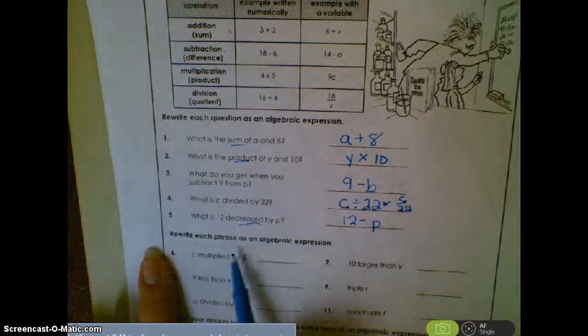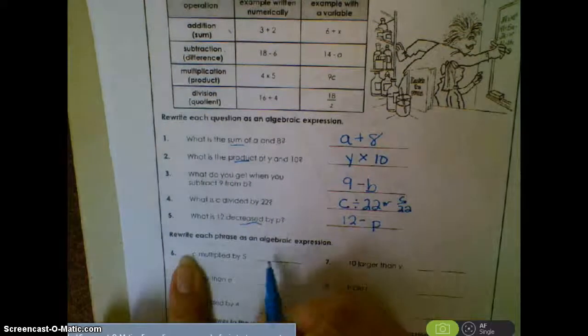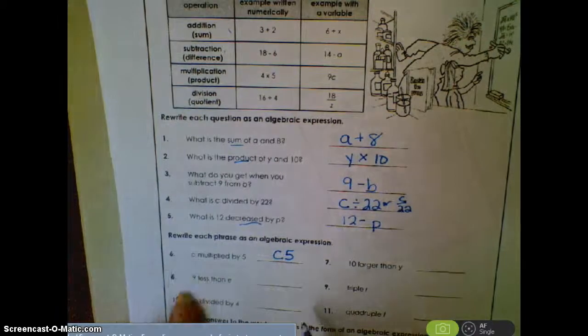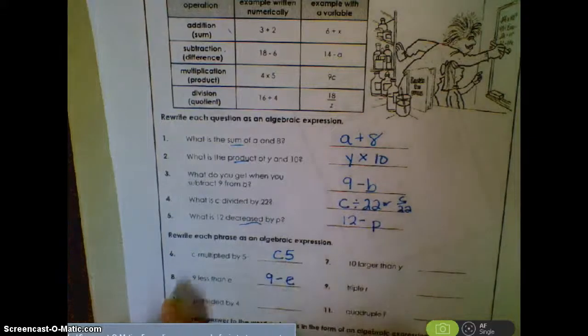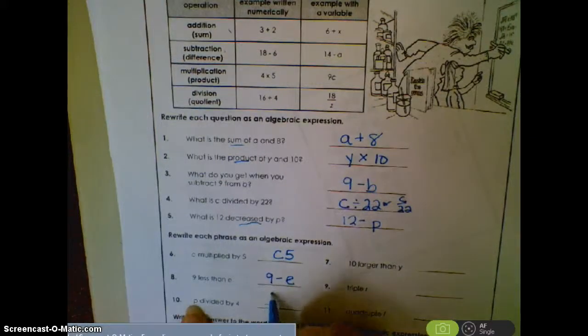Rewrite each phrase as an algebraic expression. C multiplied by 5, we can do it that way instead of with the multiplication sign. 9 less than e, and since we had a lowercase e, we'll continue with it. P divided by 4, or you could write it this way.